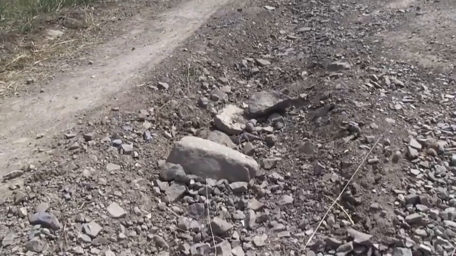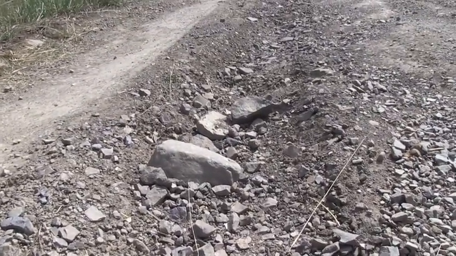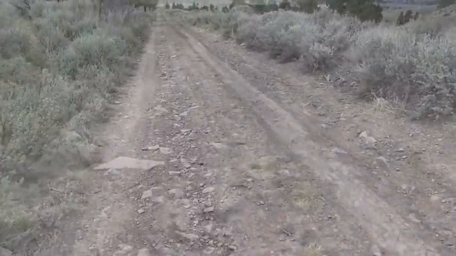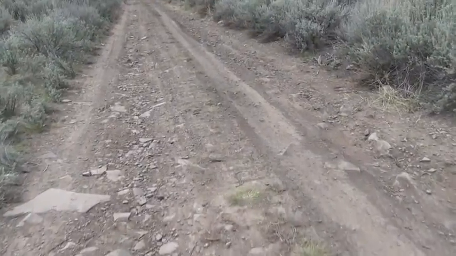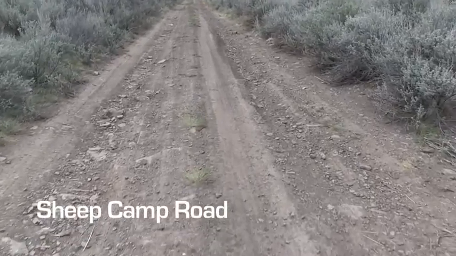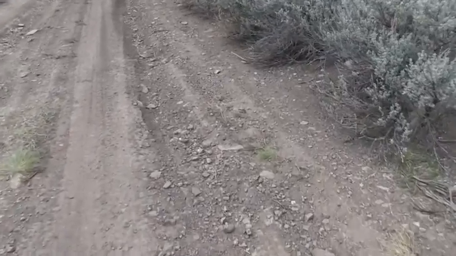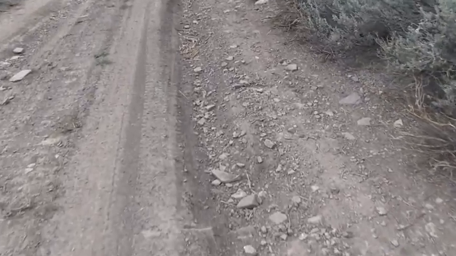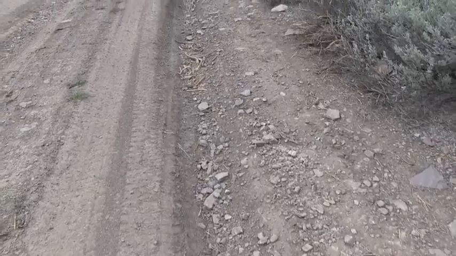Right here is one of the better examples on this road of how all of the dirt can wash away, just leaving the larger rocks. This is a place where the road has fallen victim to a lot of sediment being carried away by some of the heavier sections of runoff we've had through the spring season.